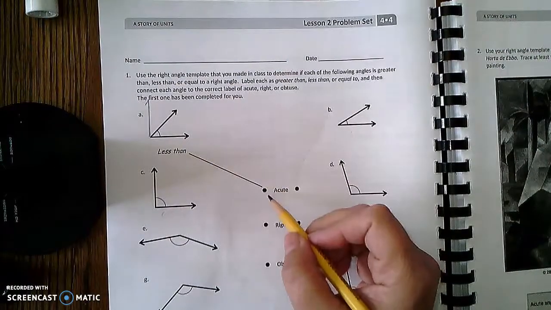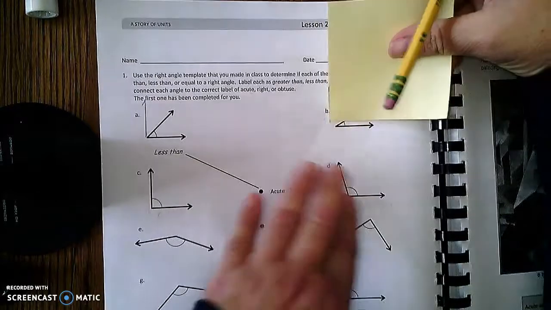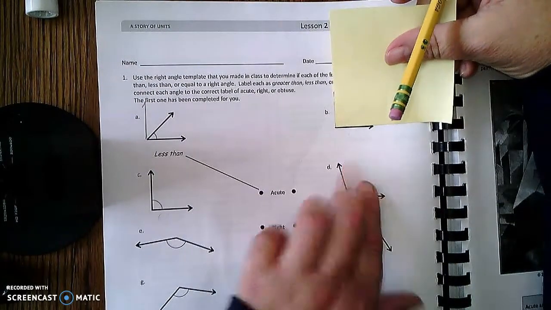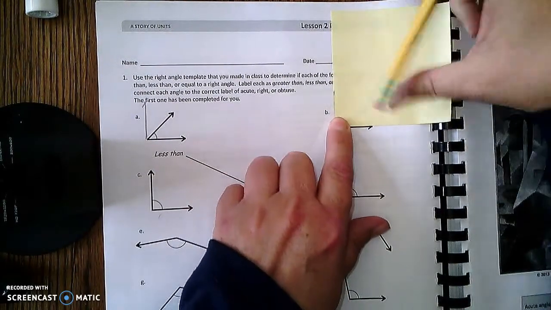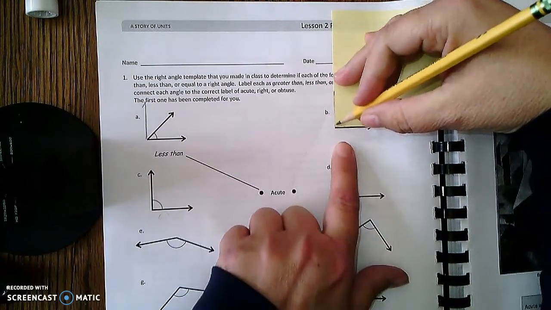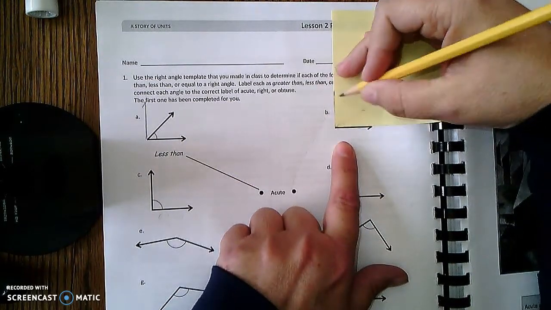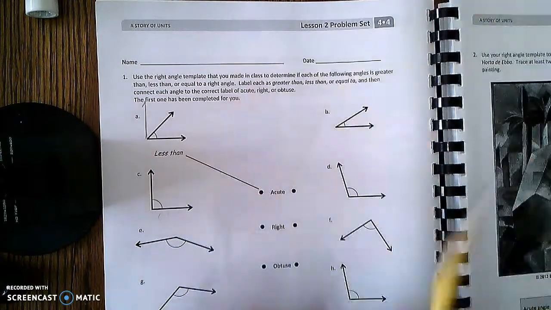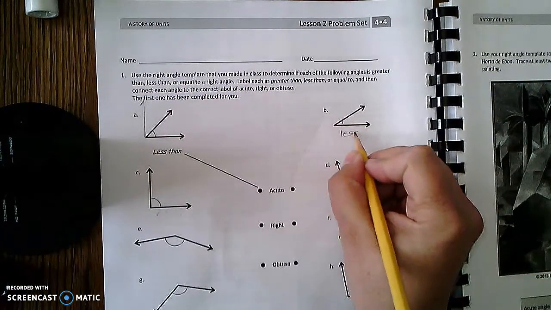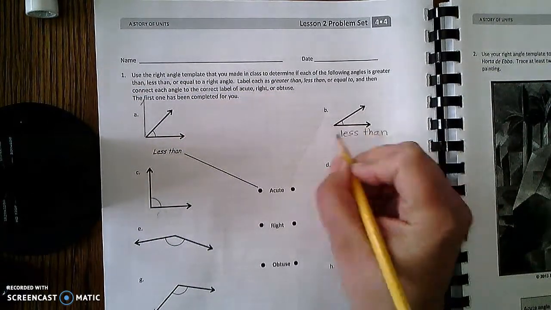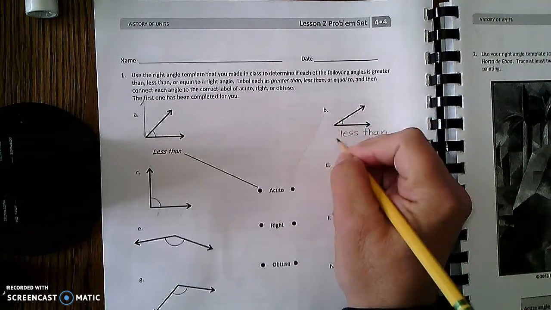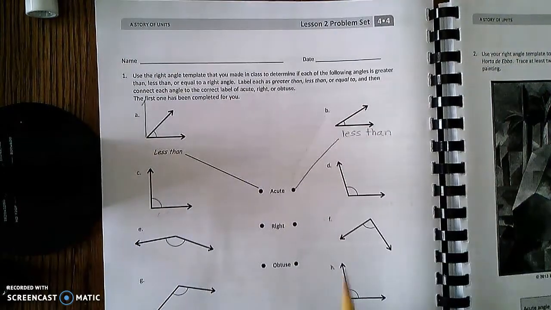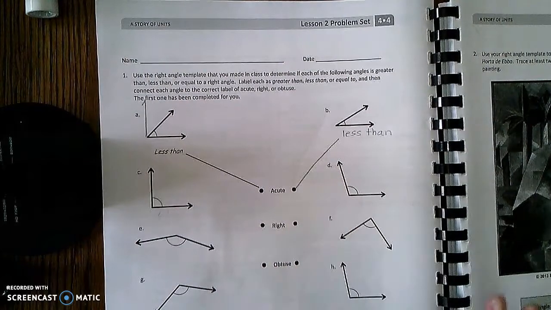And so it is on the acute side. Let's take a look at B. If I line up my vertex to one of the rays, I notice that this ray is less than 90 degrees. So I'm going to write less than, and I'm going to draw an arrow from there to acute, because acute is the same thing as less than.